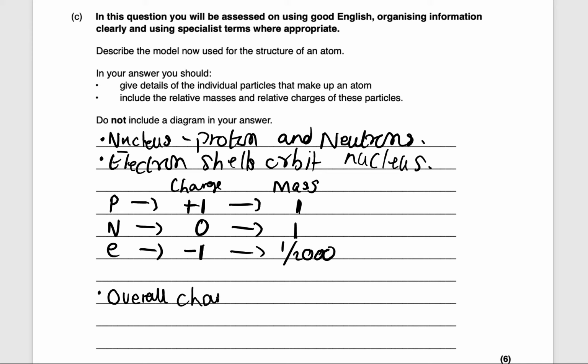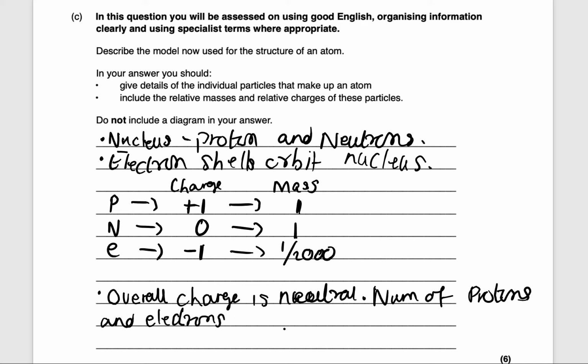So the overall charge is neutral because the number of protons and electrons are equal. So this means that they cancel out, meaning the overall charge is going to be neutral. And the overall charge of the nucleus is positive because neutrons are neutral and they don't hold a charge.